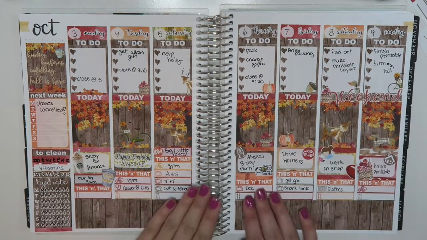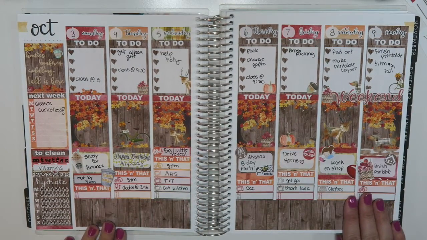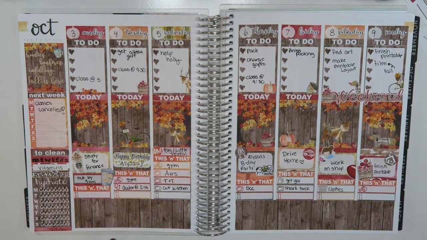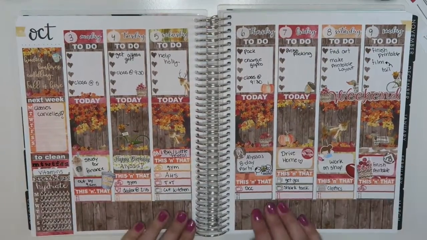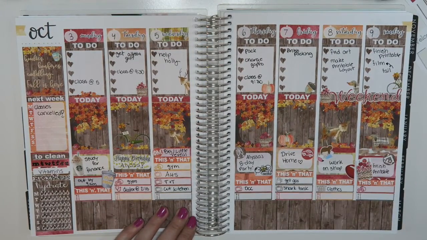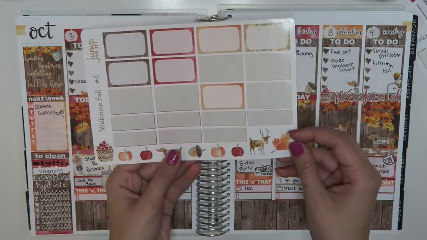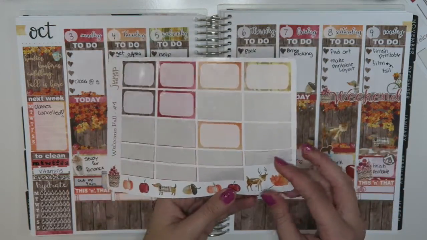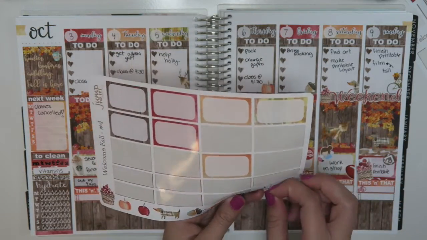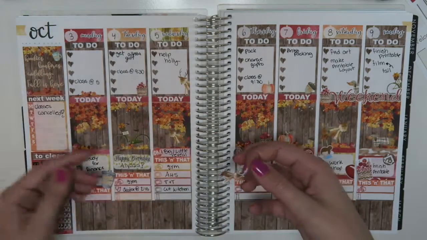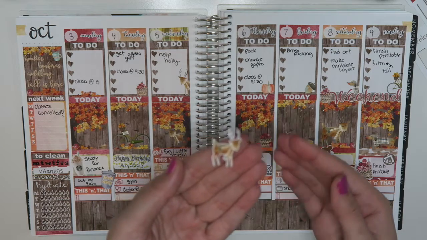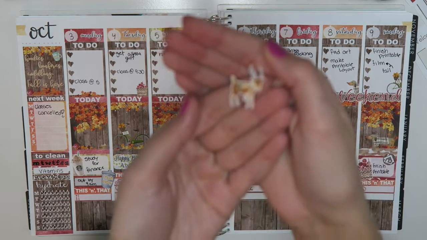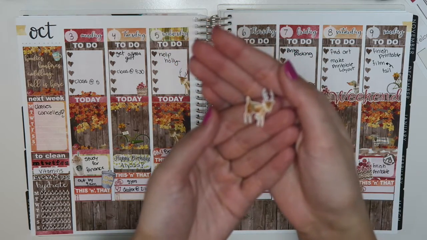So this is what it looks like, all drawn in with pen, obviously. And I love the way that this looks. I really do. Now I'm just going to go in and add a little bit of the deco because I forgot to do that before. And I know I definitely want to add this little deer in because he is just so cute. I think it's still blurry. Come on, figure it out.